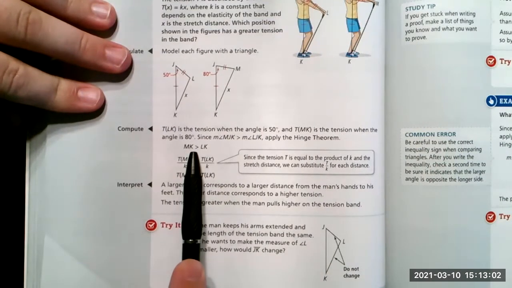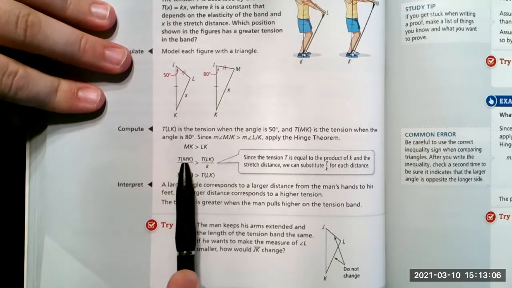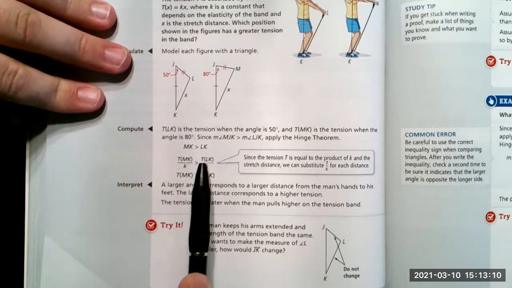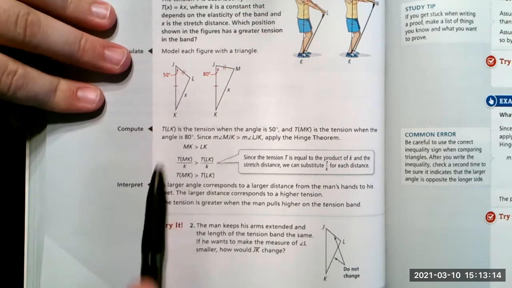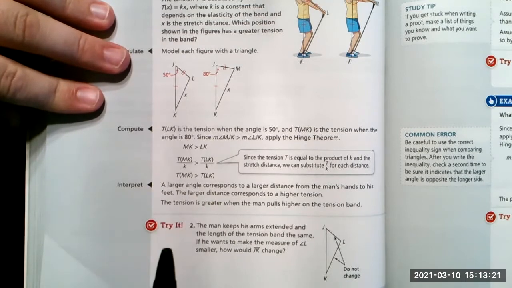Since MK is greater than LK, the tension of MK divided by that constant is greater than the tension of LK divided by that constant. We don't really care what the constant is. We don't actually have numbers. So they just want to emphasize that when that angle increases, the tension is going to increase as well.